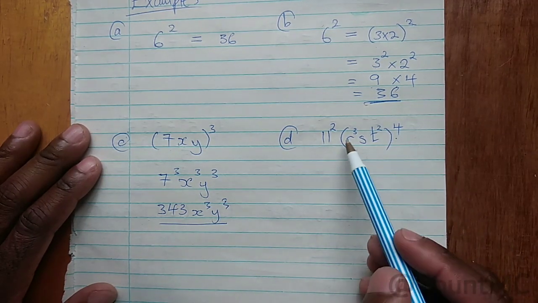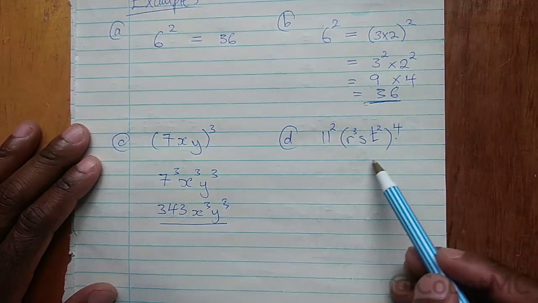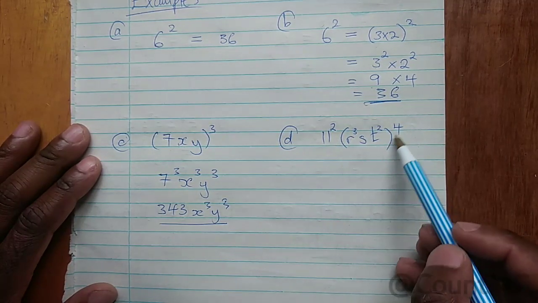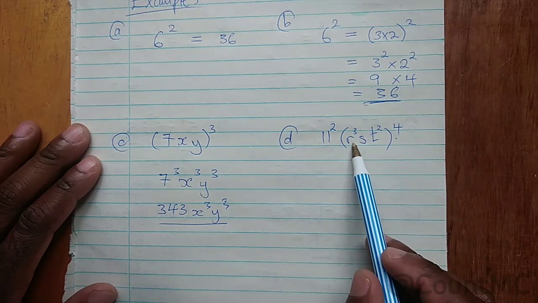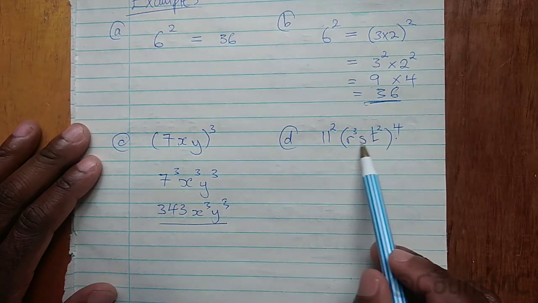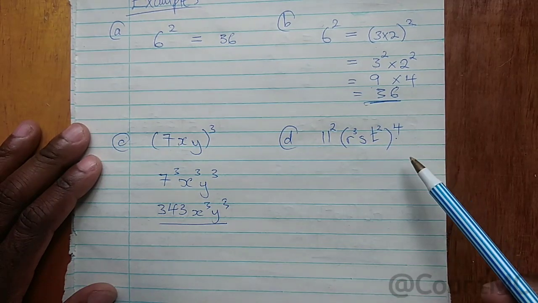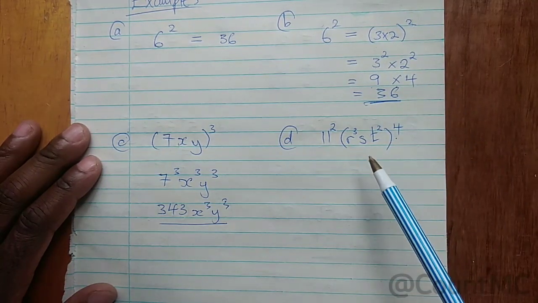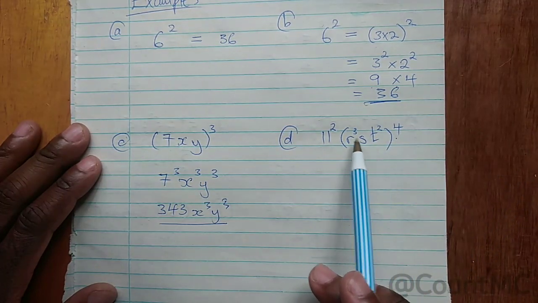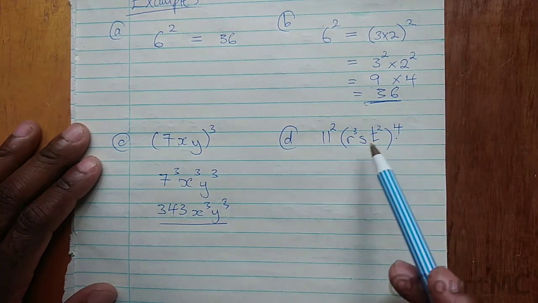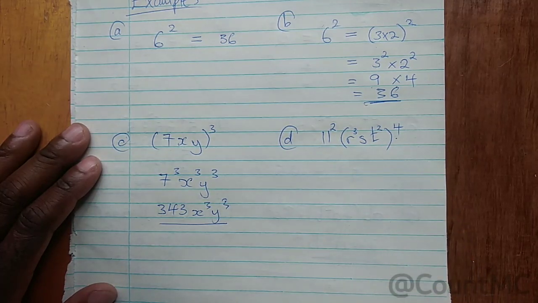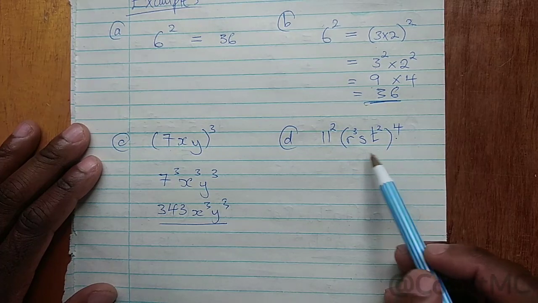Okay, so let's finish up. 11 squared times this whole bracket to the power 4. So when you are seeing things multiplying each other in a bracket, here there were only 2 things, here there are 3 things. Remember, we are not putting any addition and subtraction inside. When you put addition and subtraction inside, that's another topic. We'll be dealing with that when you are dealing with expressions and equations. When you are dealing with expansion and factorization, that's another story. For now, we are only dealing with multiplication and division.